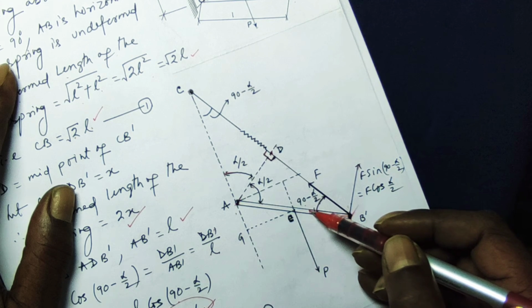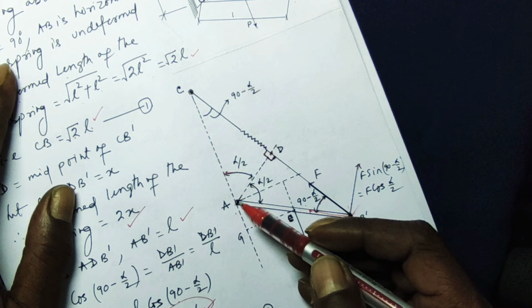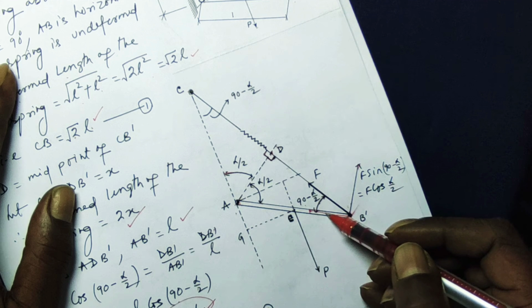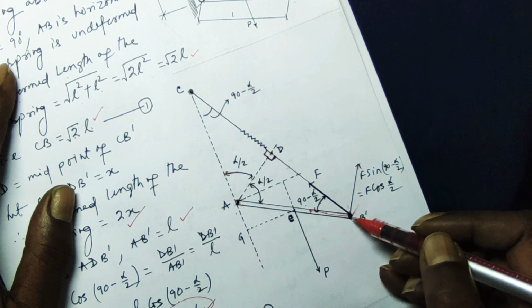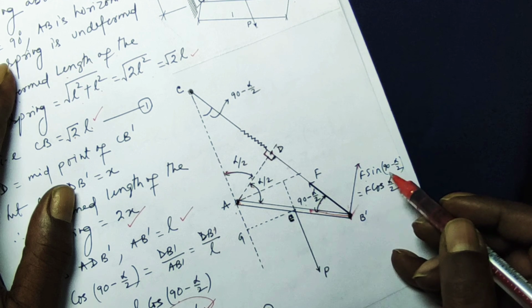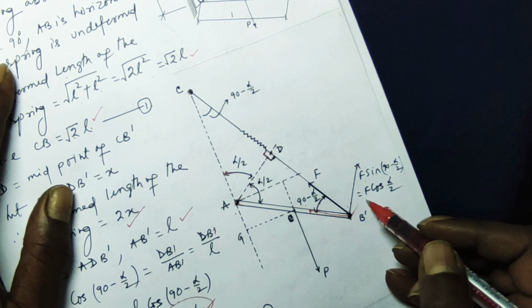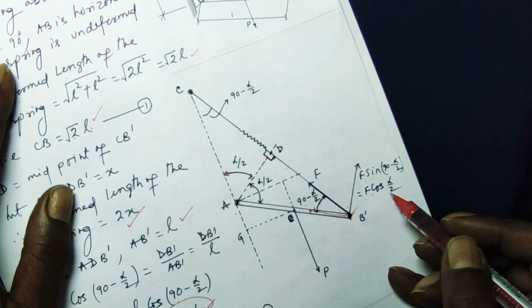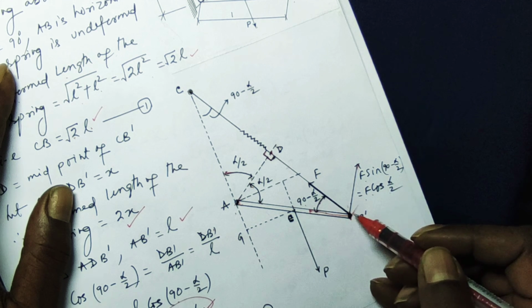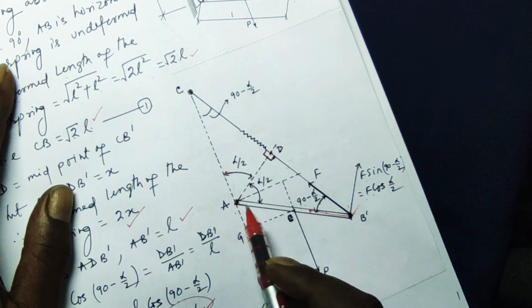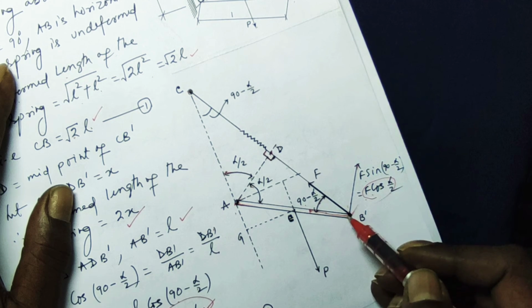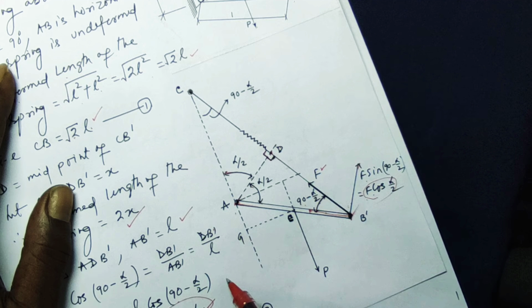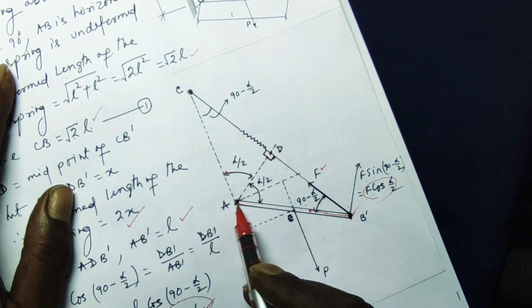This component does not have any perpendicular distance from point A, so it will not contribute any turning effect about A. But this component, which will be F times sin 90 minus alpha by 2, that is equal to F times cos alpha by 2, will have this perpendicular distance from here to here. So this force, a component of F, will have a turning effect about point A.